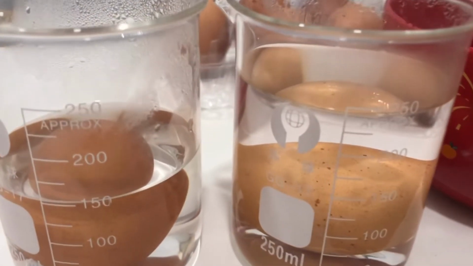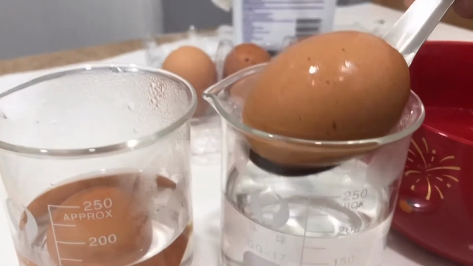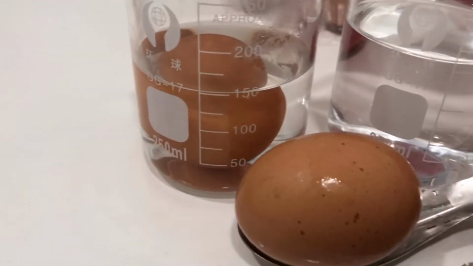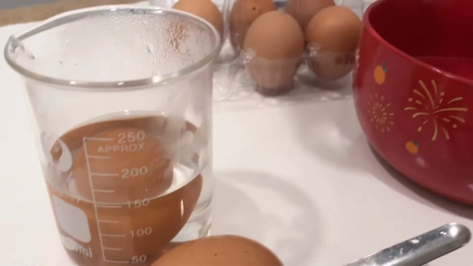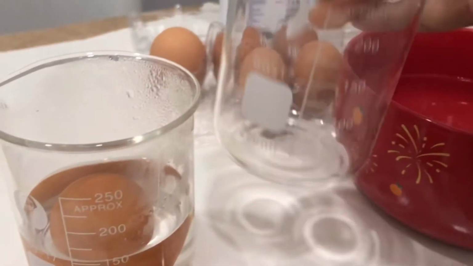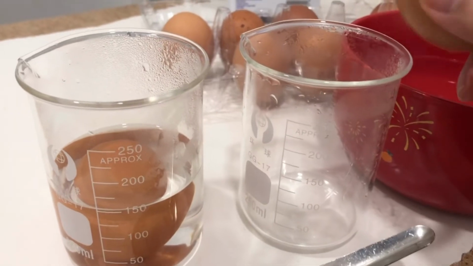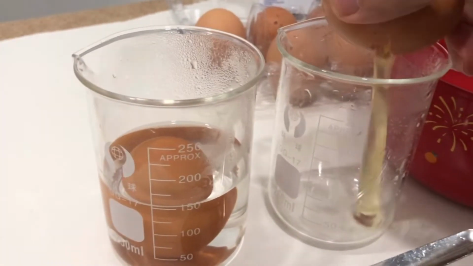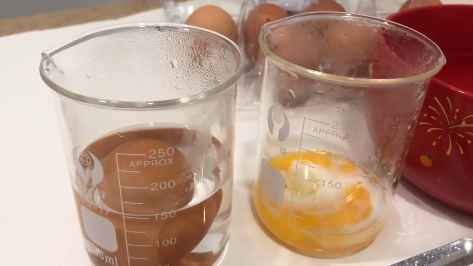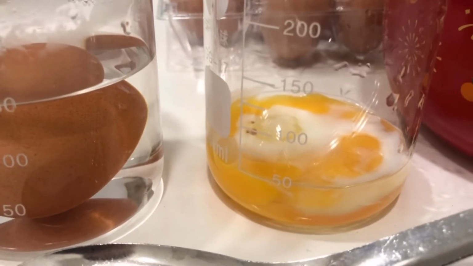Let's take out the egg from the beaker with more water first, and pour a bit of water. I'm going to crack the egg. This is the egg in the beaker with more water.